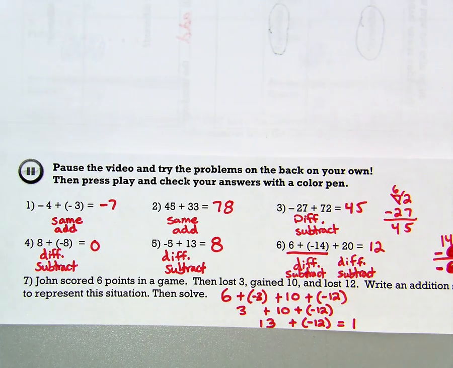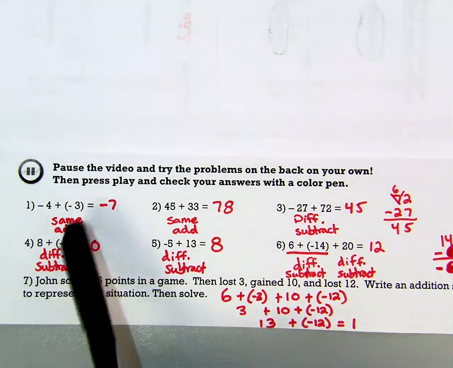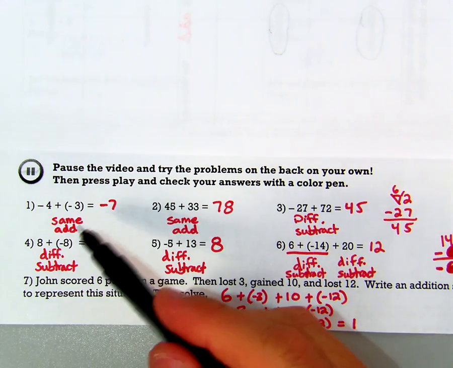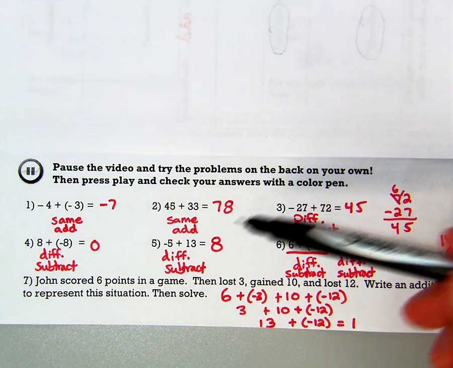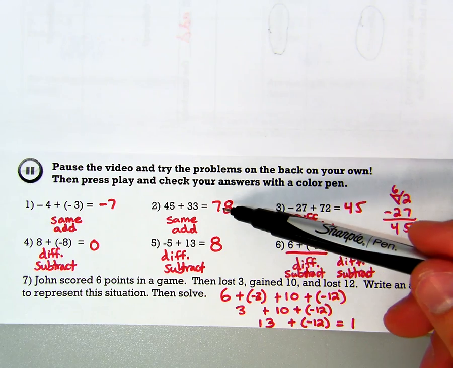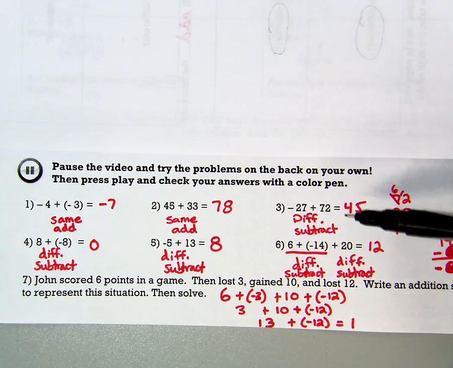Alright, so for number 1, you should have gone ahead and they're the same, so we added them. And notice how I wrote this down for each problem. That's something we're going to go ahead and practice as we go along. It's just going to help us keep track of if we're adding or subtracting. Number 2, they're both the same, so I added, and it's a positive 78. Number 3 is they're different symbols, so I subtracted them. I got 45. 72 has the larger value there, so I'm going to go ahead and make the answer positive.